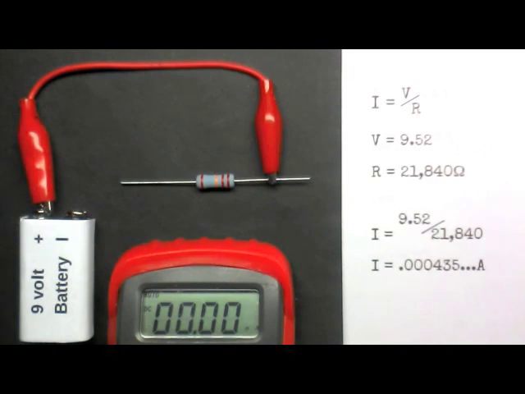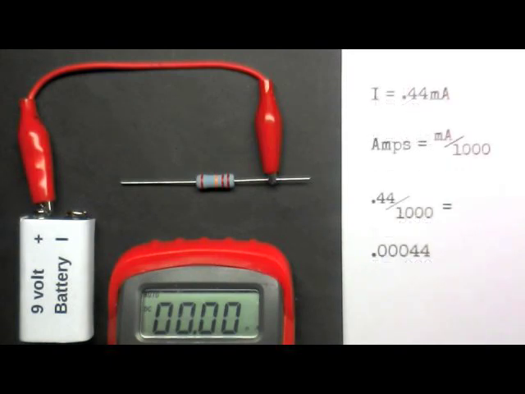So let's look at how we make that conversion. We measured 0.44 milliamperes, and amperes, or amps, is equal to milliamps divided by 1,000. So we take 0.44, we divide by 1,000, and we have 0.00044. Or you can just move the decimal point over 3 spaces.